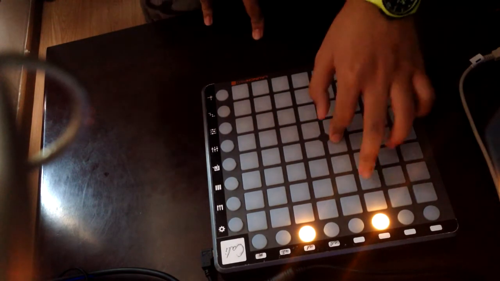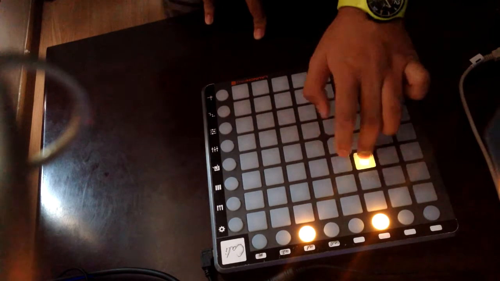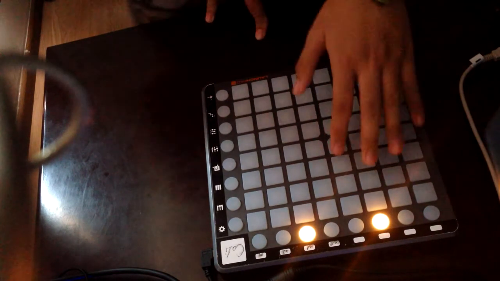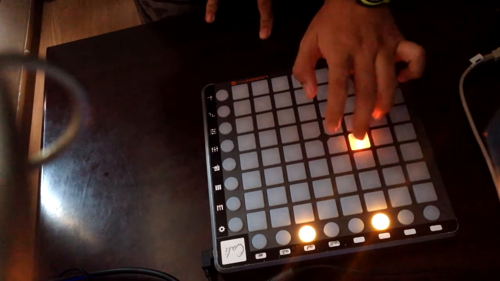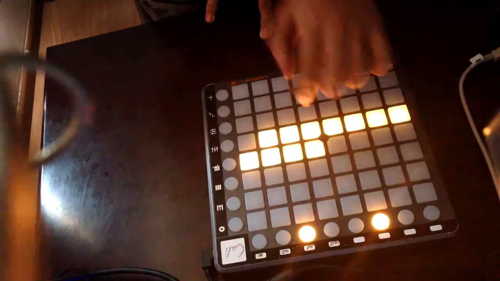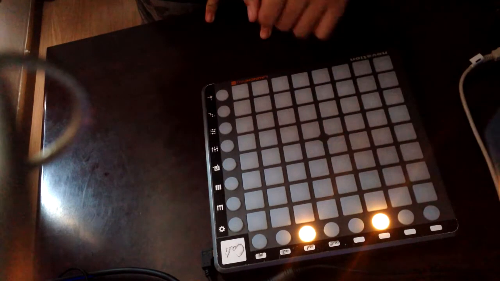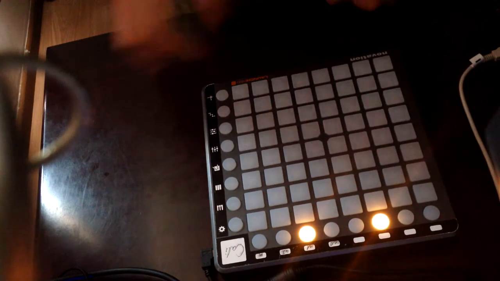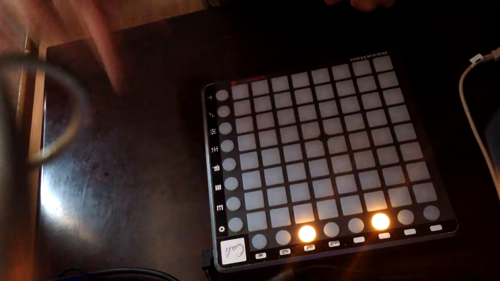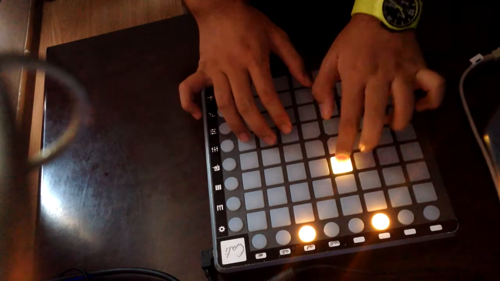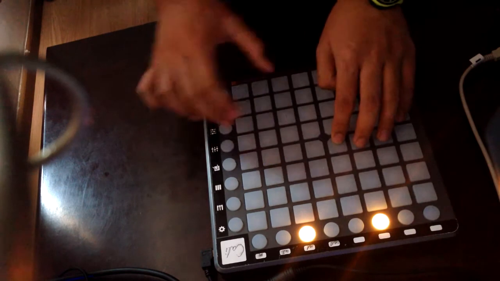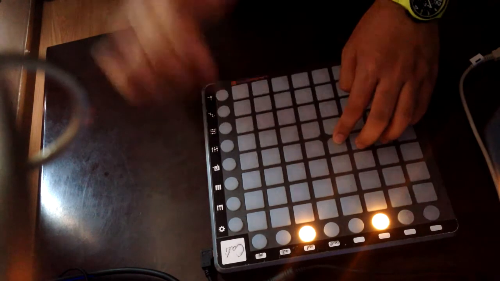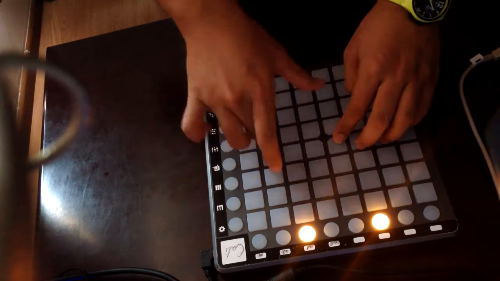You just go left, right, left, right, left, right. It's pretty easy, and you get to go very fast. There's 6 clips, and you have to make sure that when your left hand is doing this one, your right hand has to do the kick and snare.